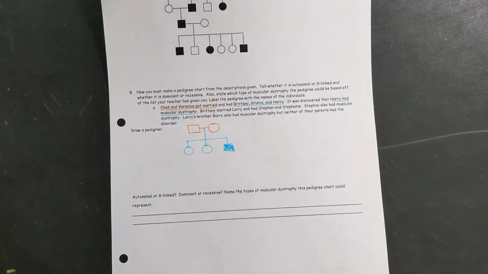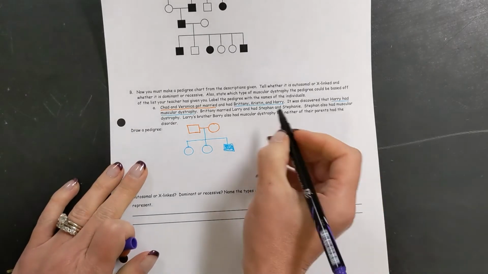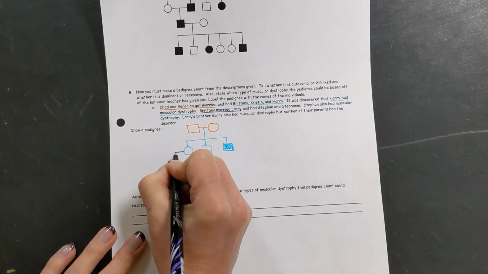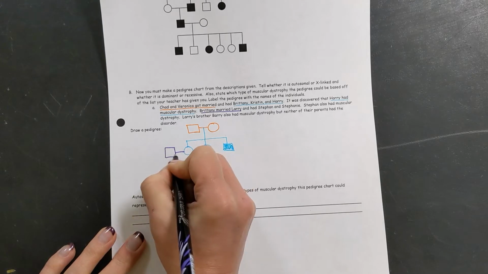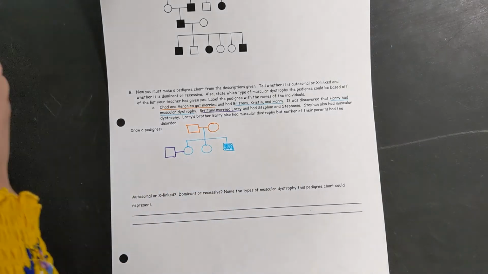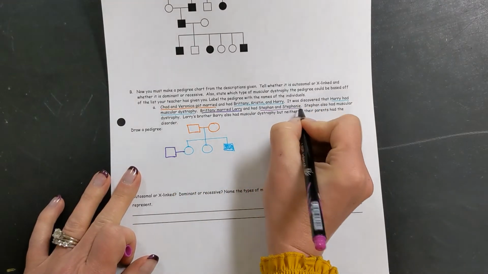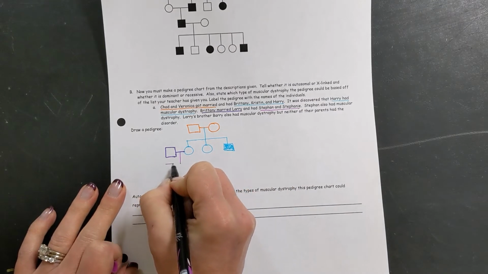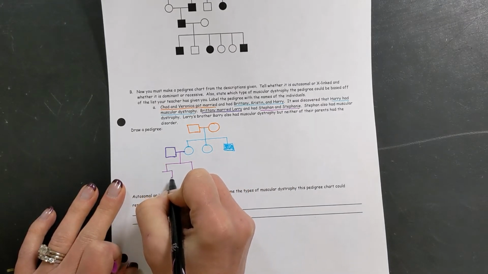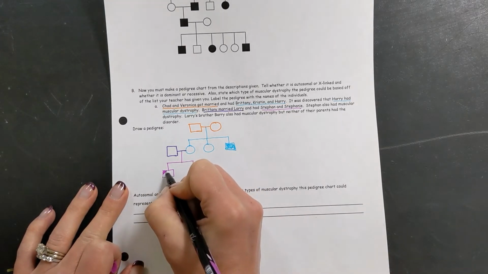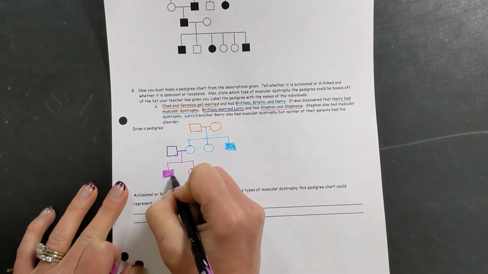Brittany married Larry. And had Stephen and Stephanie. So Brittany married Larry. So Brittany is over here. Brittany married Larry, and they had Stephen and Stephanie. So Stephen, male, Stephanie, female. Stephen also had muscular dystrophy. So here, muscular dystrophy.